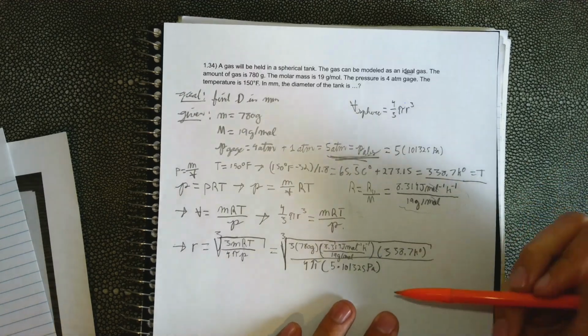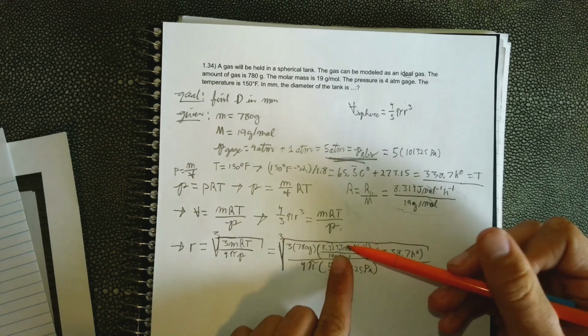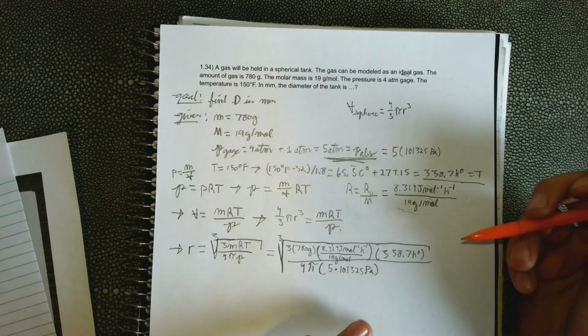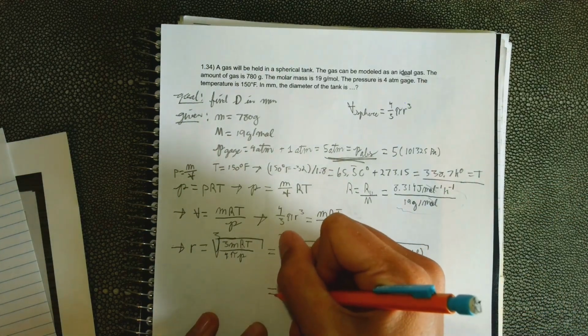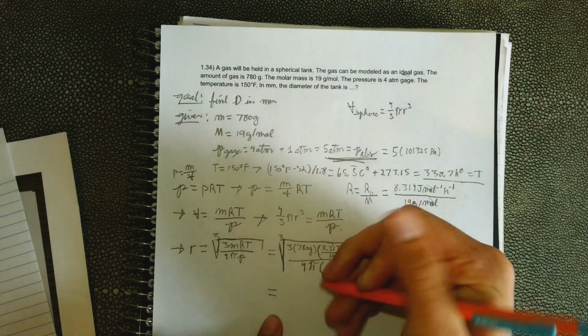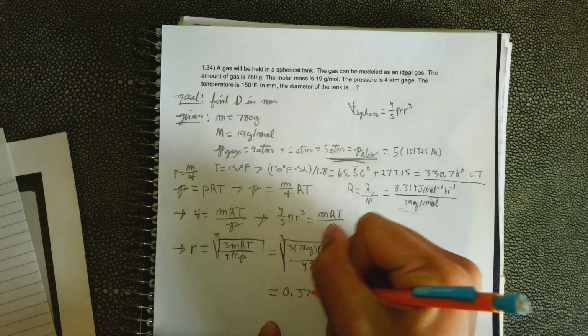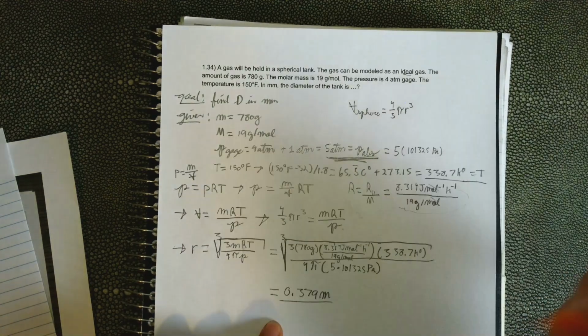I think I've said this a lot before in my other videos, but a pascal is equal to Newton per meter squared, and a joule is equal to Newton times meters. So if you convert those, you'll get those to cancel out. If you put this in a calculator, you will get that the radius is equal to 0.379 meters. And that's just the radius, right?